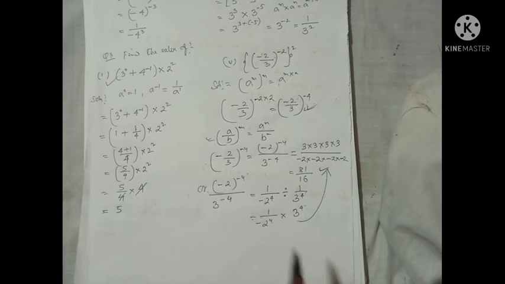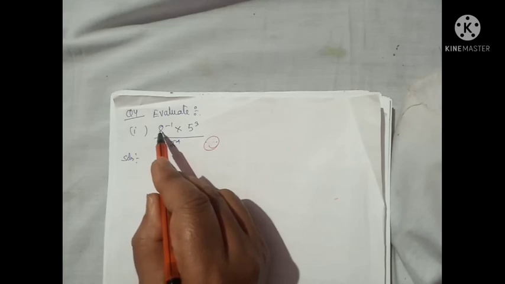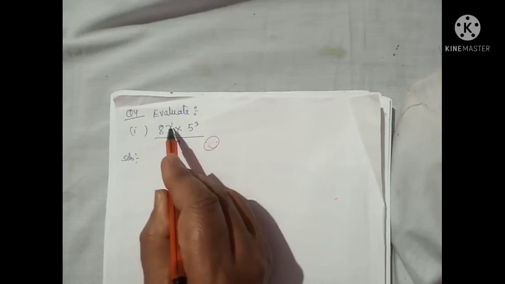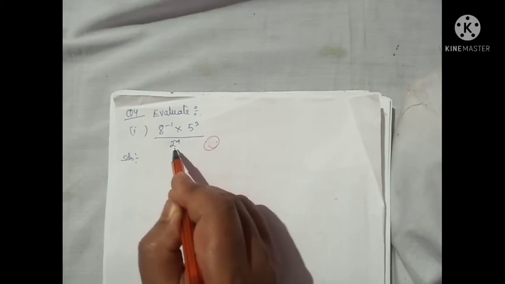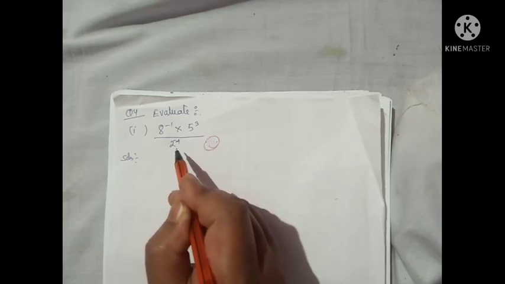So this is the Roman number 5 question, and for the last we will have, let's evaluate question number 4, Roman number 1. Let's see. 8 to the power minus 1 into 5 to the power minus 3 divided by 2 to the power minus 4. Let's evaluate this.